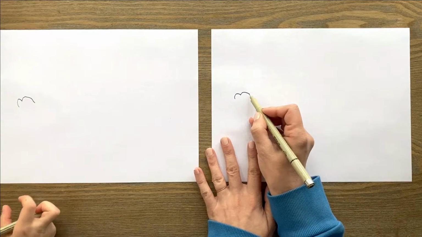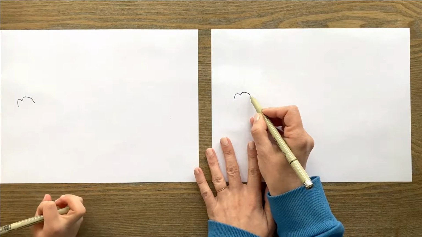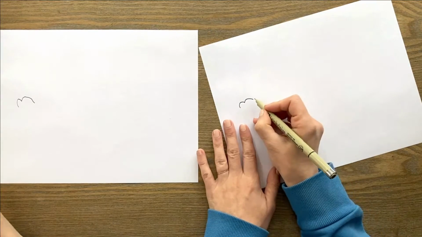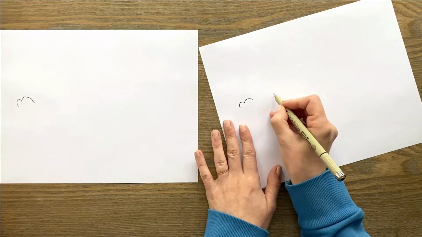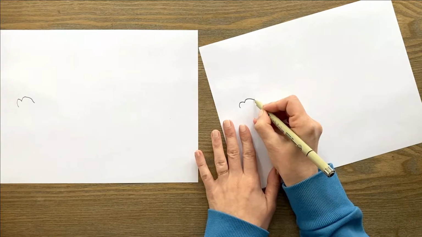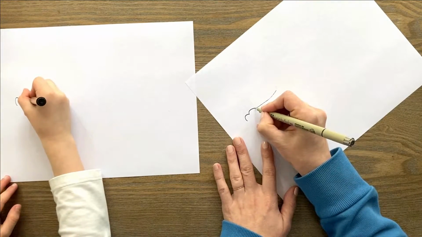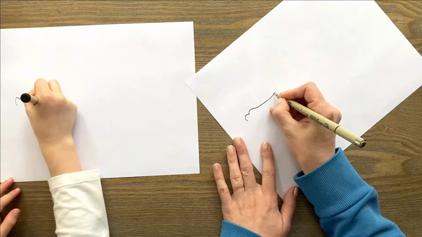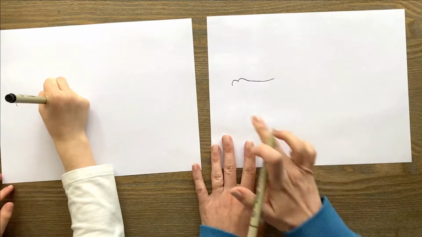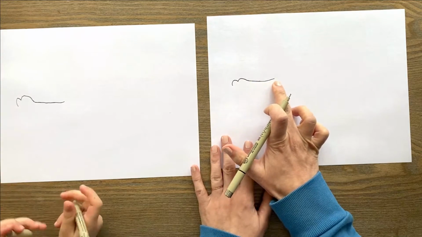And then we're gonna take the end of this curve, and we're gonna draw a curvy line that's gonna go like this. Oops, let me actually fill it in a little bit better. Like that. So this is gonna be like the nose, the long nose of the alligator.